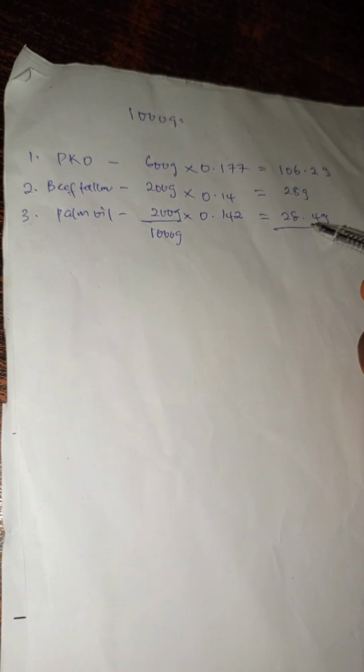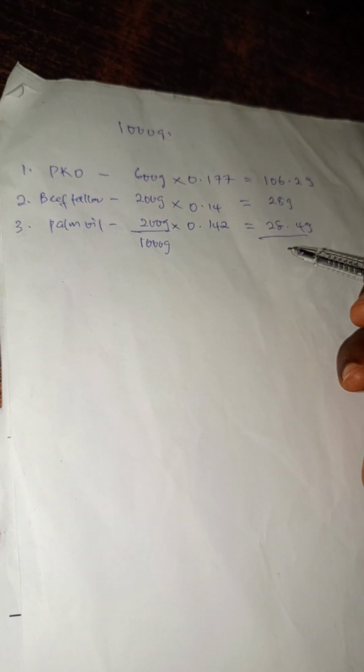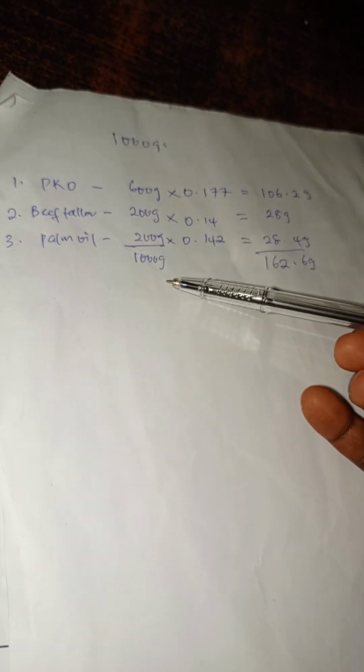So the total amount of 106.2 grams plus 28 grams plus 28.4 grams, what you're going to get is 162.6 grams. This is the total amount of caustic soda you're going to use to saponify these 1000 grams of oil.